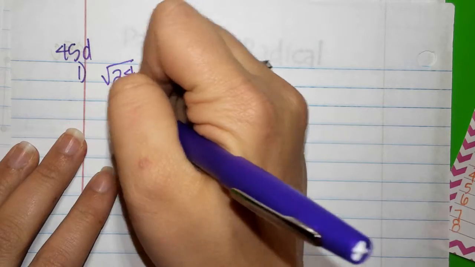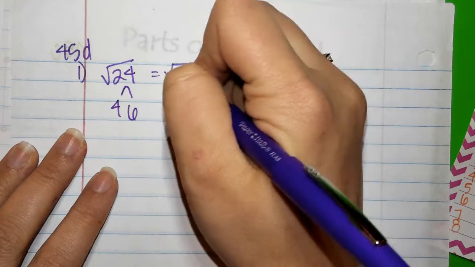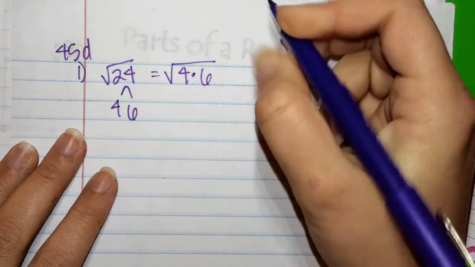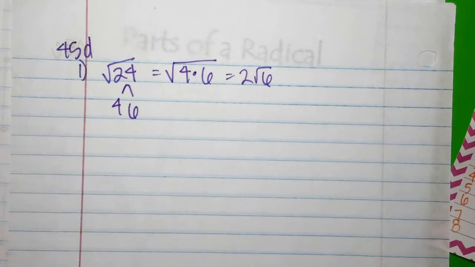All right, so remember, we broke this down into 4 times 6. So that's the same thing as the square root of 4 times 6. The square root of 4 is 2, so it's 2 root 6. We took the square root of it.